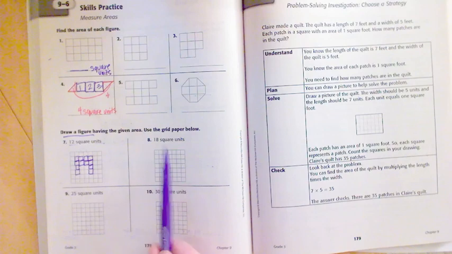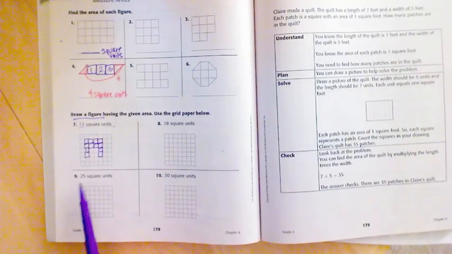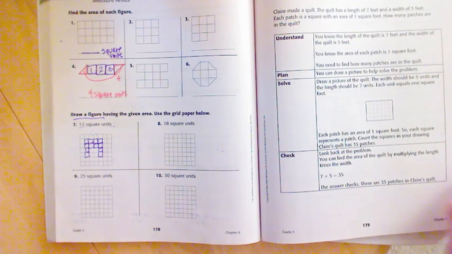Then do one that has 18 square units, 25 square units, and 30 square units. Double check your work, go back and count, and make sure that you counted correctly. That is your first job.